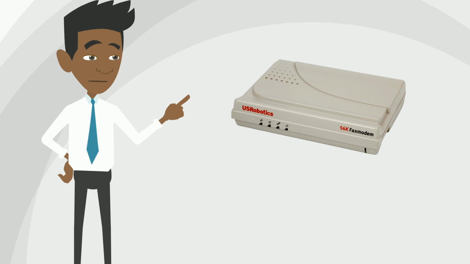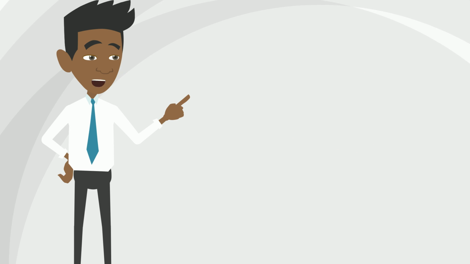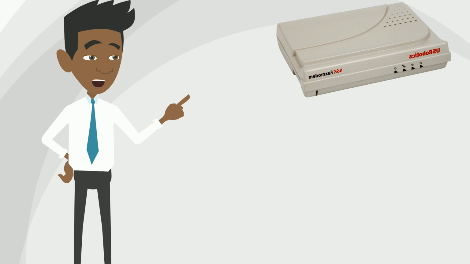Your mileage may vary. So to download a picture from one of today's high-resolution cameras, like the one we saw a minute ago, on that 56K modem would take at least an hour, and probably a lot longer.